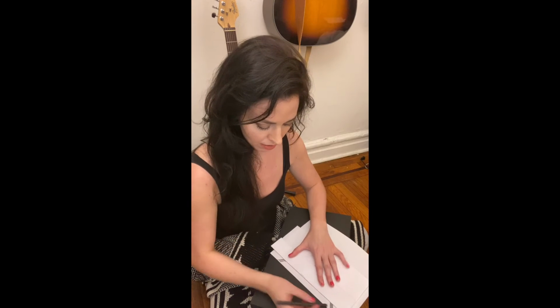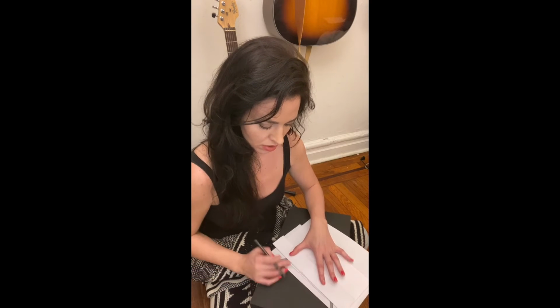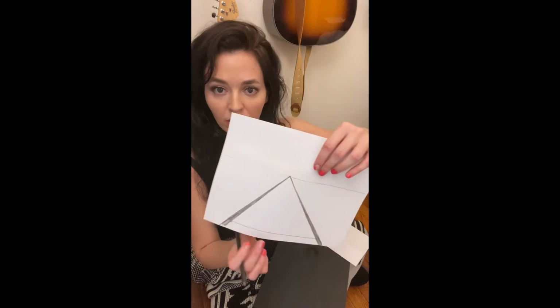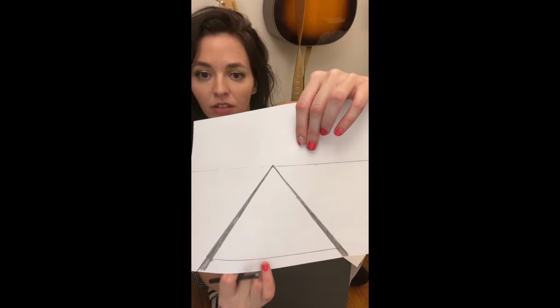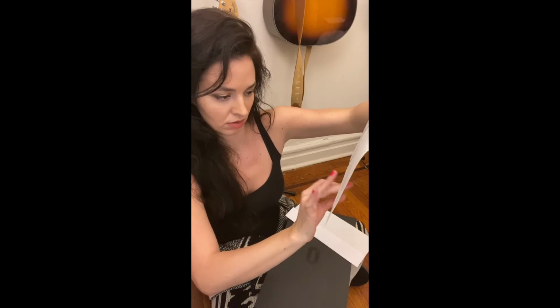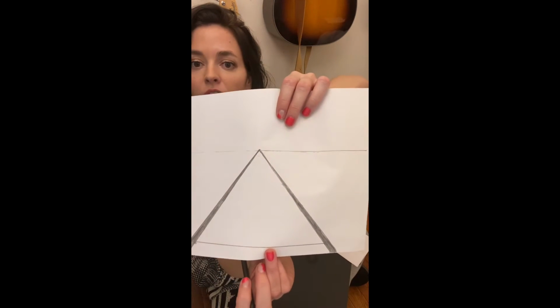So when we first start out, from here to the edge of the paper is kind of a fair amount of space. I think I've got about a ring fingernail worth, okay?